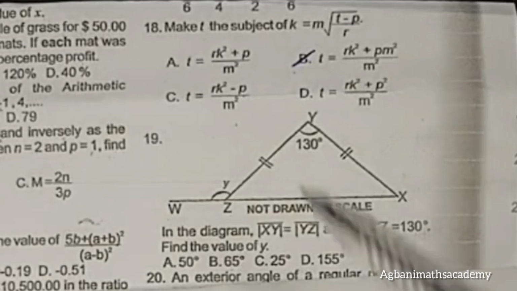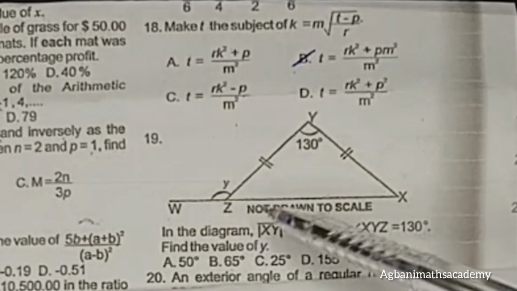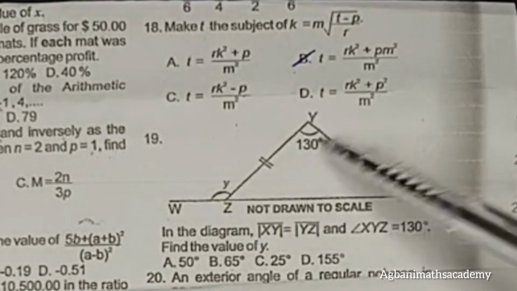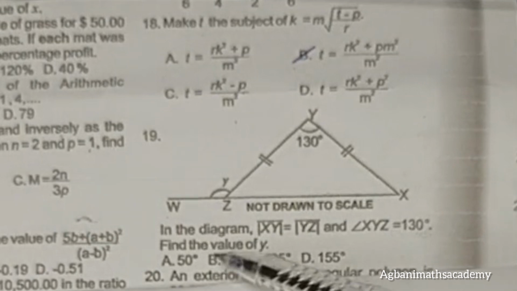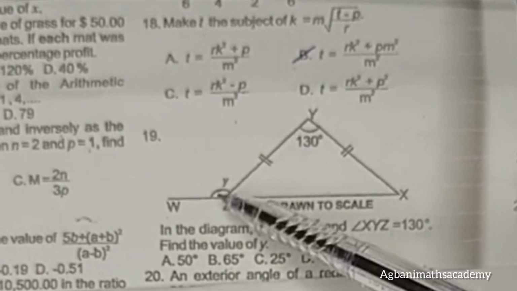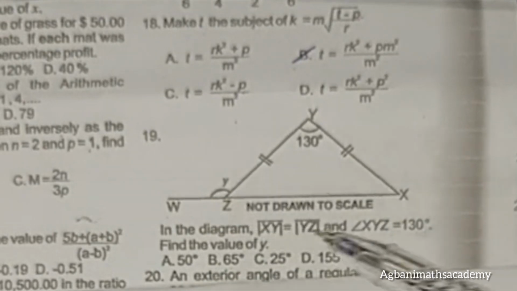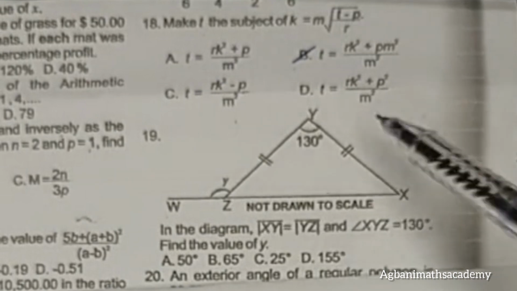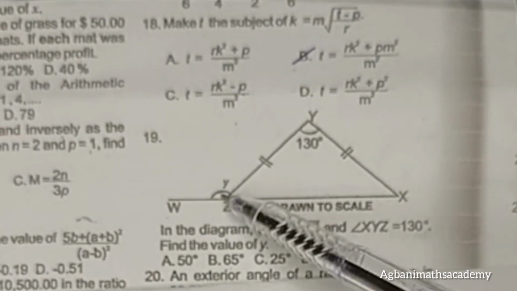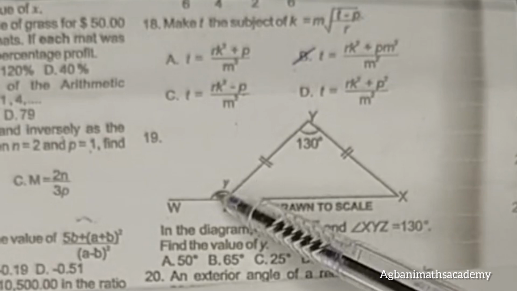So question 19 says, in the diagram we have above, we're expected to find the value of y. So let's look at this triangle we have here. So y is the exterior angle of the triangle.